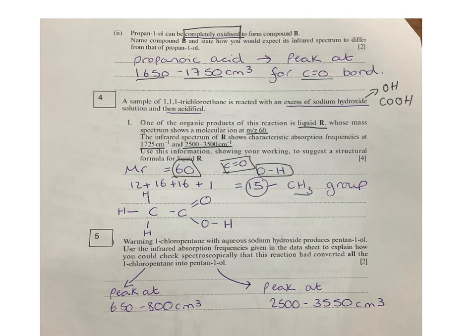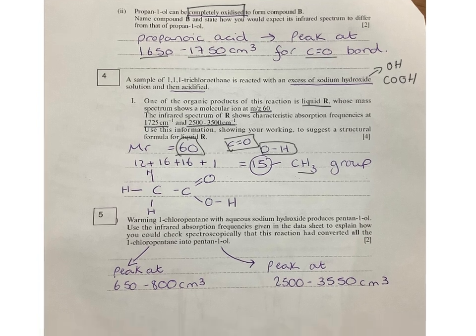Okay. Warming 1-chloropentane with aqueous sodium hydroxide produces pentan-1-ol. Use the infrared absorption frequencies given in the data sheet to explain how you'd expect the spectra to differ if it was all converted.